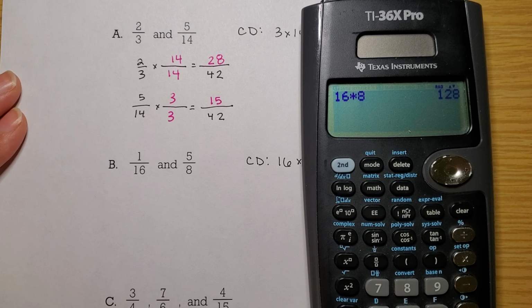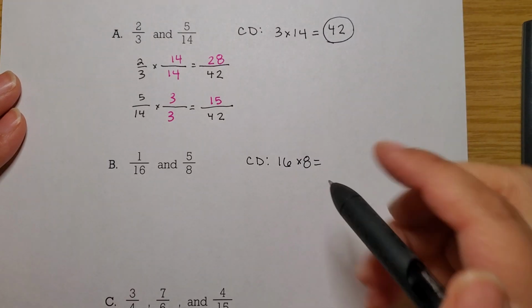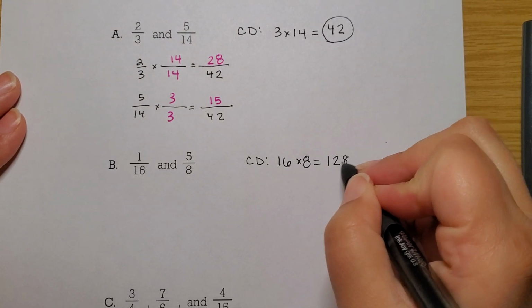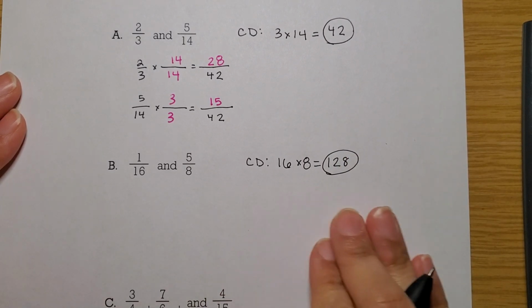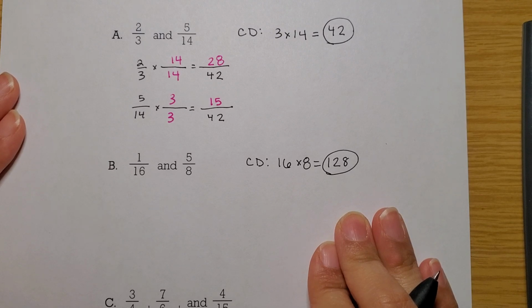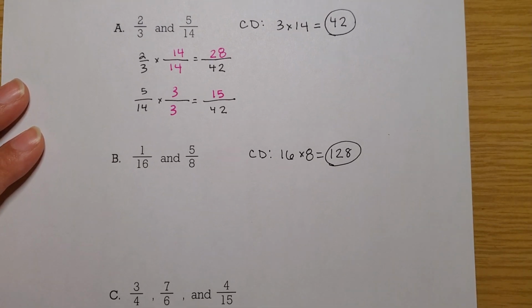Whew, it's going to give us 128. Again, if all I did was ask for you to find a common denominator, we would be done, but this one also wants us to rewrite each fraction with that denominator.